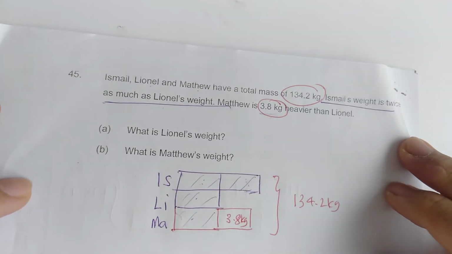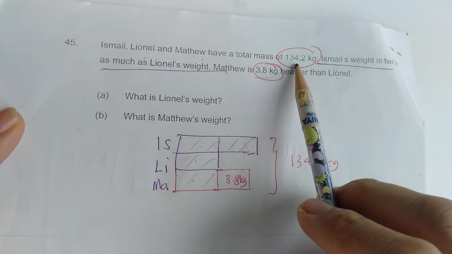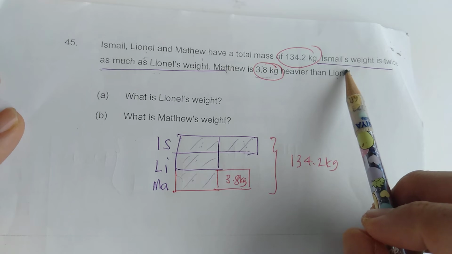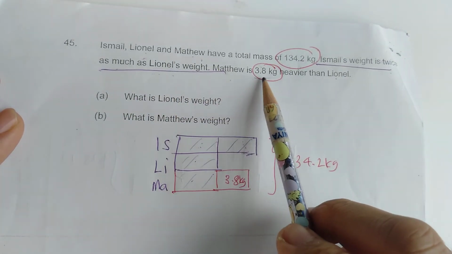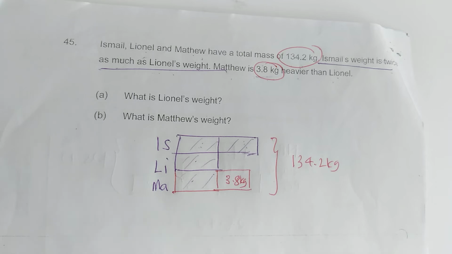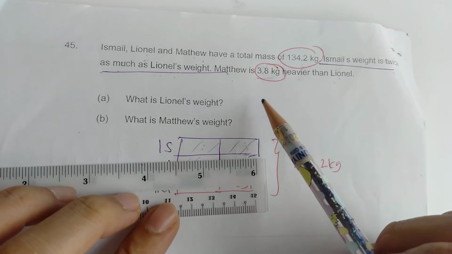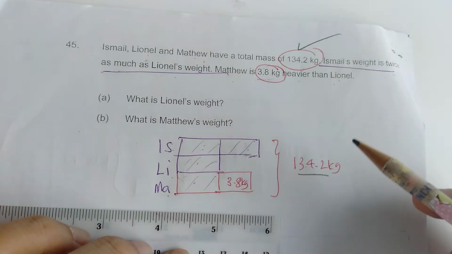Final question. Ismail, Lionel, and Matthew have a total mass of 134.2 kilograms. Ismail's weight is twice as much as Lionel's weight. Matthew is 3.8 kilograms heavier than Lionel. See, all these questions ask you to draw model this way. So just figure out how to do it by watching this video. So let's look at the first one. All Ismail, Lionel, Matthew, total is this. This is the first sentence.